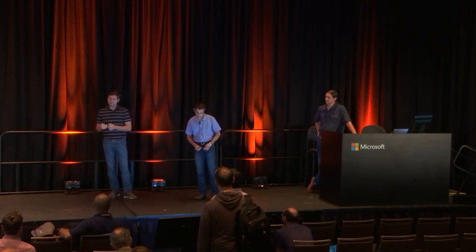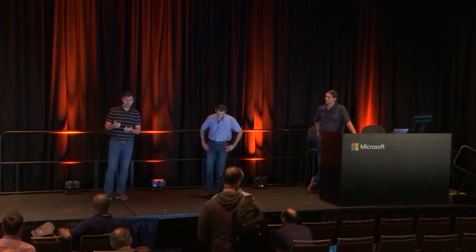So there's another product we have that some of you may be familiar with, the Windows Defender Application Guard, where you can run Edge inside of a container. It's basically the same underlying technology that Sandbox uses.